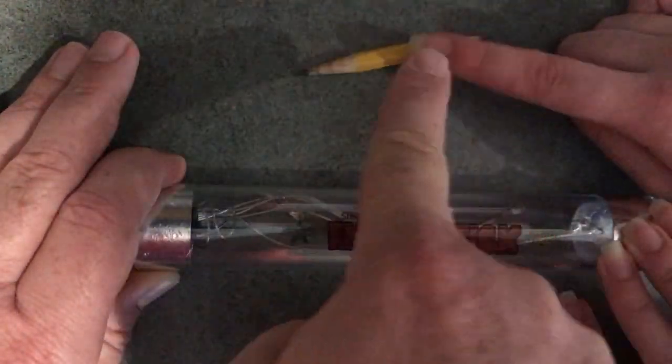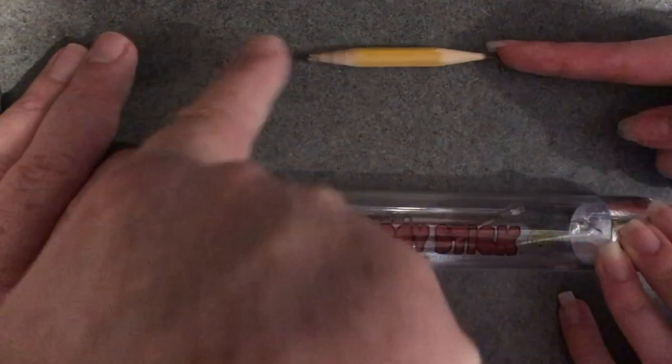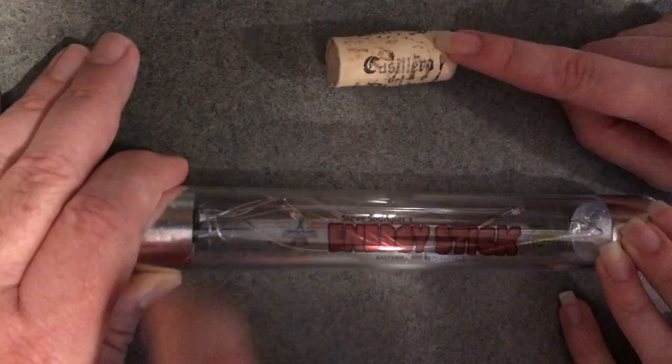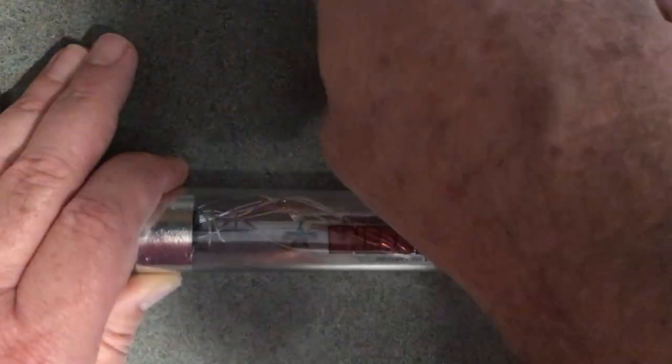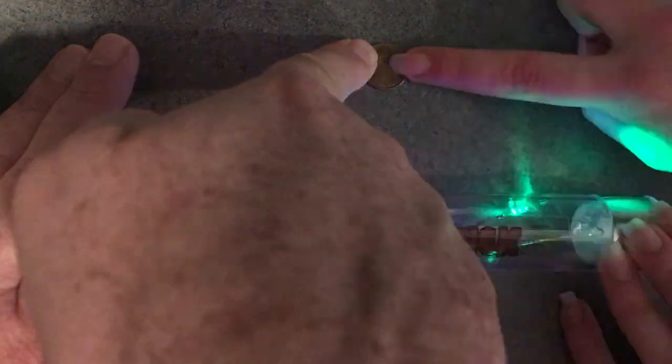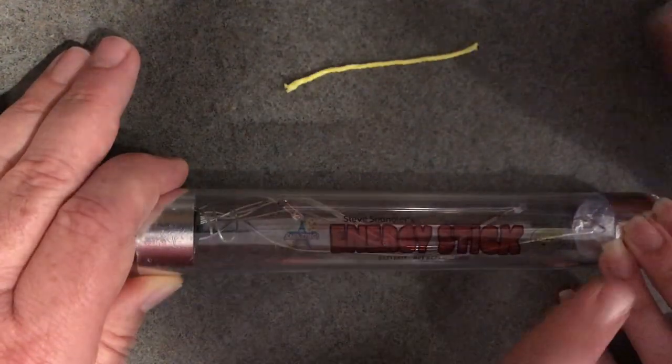But the carbon graphite lead, that actually right there is a semiconductor. Wood or cork, not a good conductor. It doesn't light up till I touch my daughter's finger over there. Copper penny, that's a very good conductor. That's why we use copper in wiring. But thread or cloth or fabric, not a good conductor.